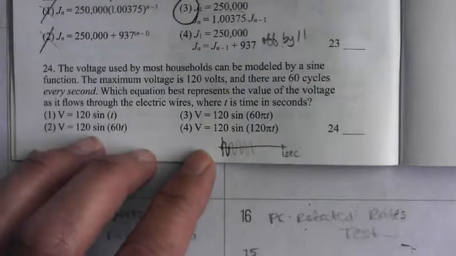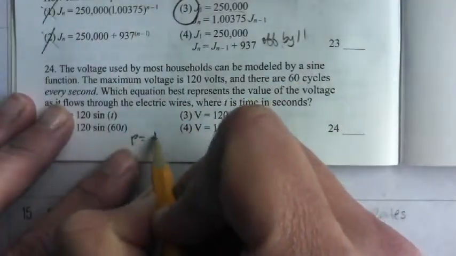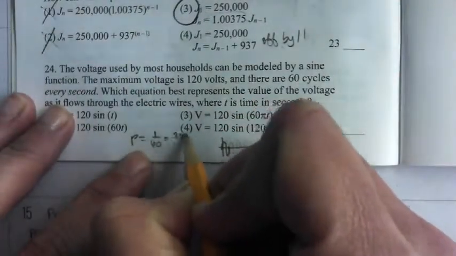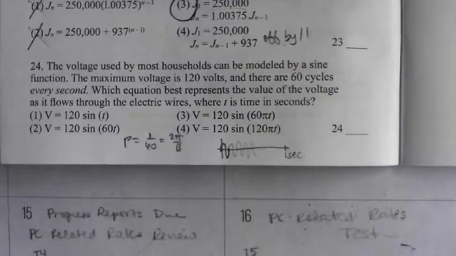1/60th of a second, exactly. Very good, Mason. So 1/60th of a second is your period. So period is 1/60th equals 2 pi over b. You wrap your head around that, and then you can just solve for b and you're done. Because the maximums are all 120.